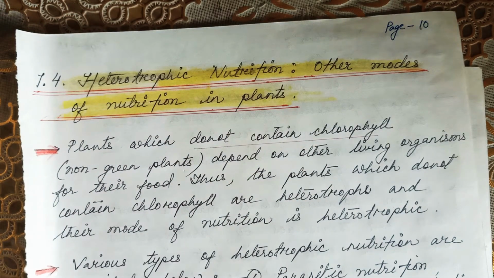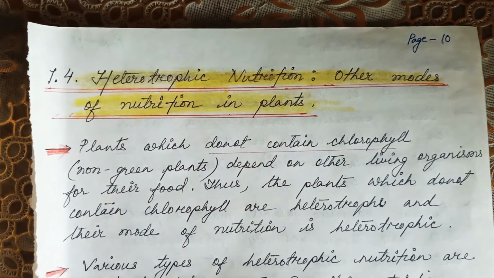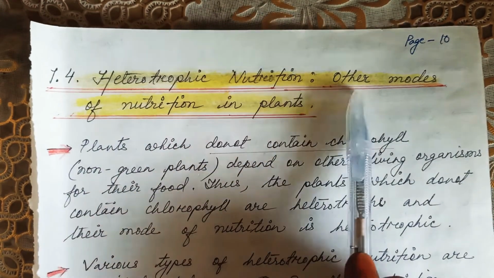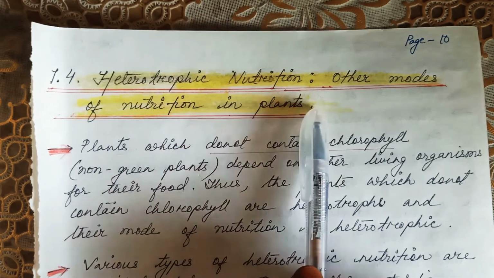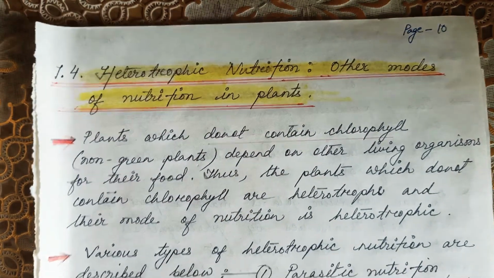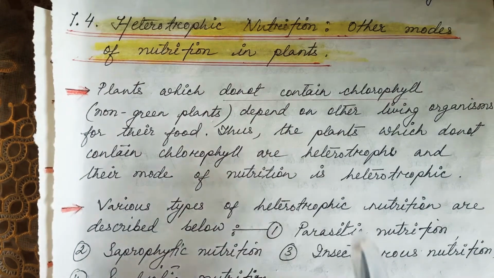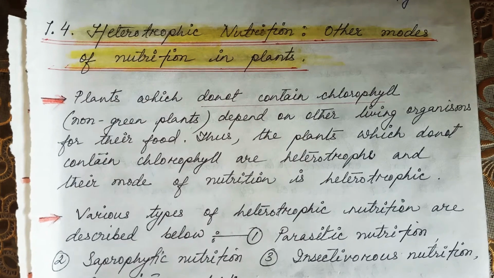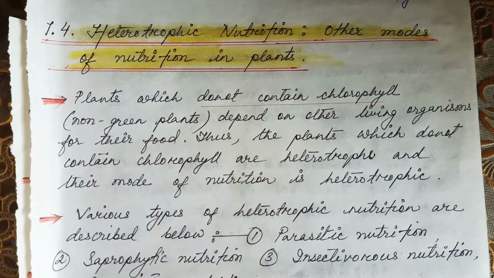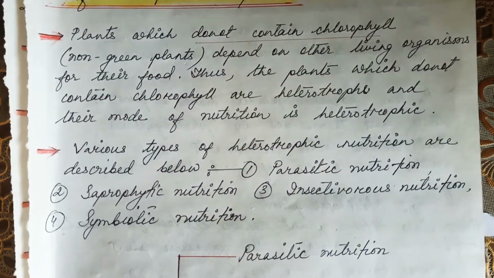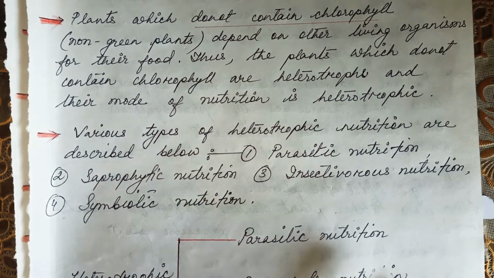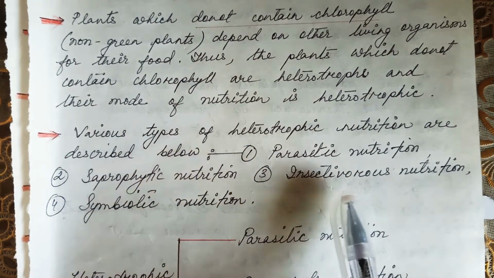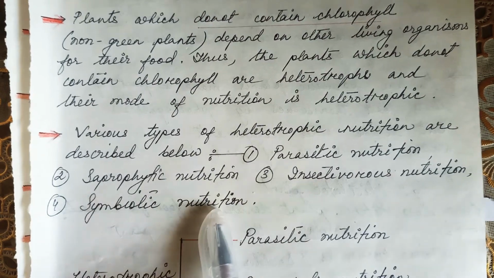Next, our topic is heterotrophic mode. Heterotrophic nutrition, that is, other modes of nutrition in plants. Plants which do not contain chlorophyll, non-green plants, depend on other living organisms for their food. Thus, the plants which do not contain chlorophyll are heterotrophic and their mode of nutrition is heterotrophic. Various types of heterotrophic nutrition are described below: parasitic nutrition, saprophytic nutrition, insectivorous nutrition and symbiotic nutrition.